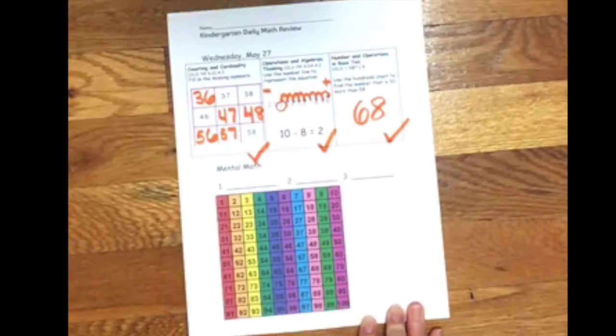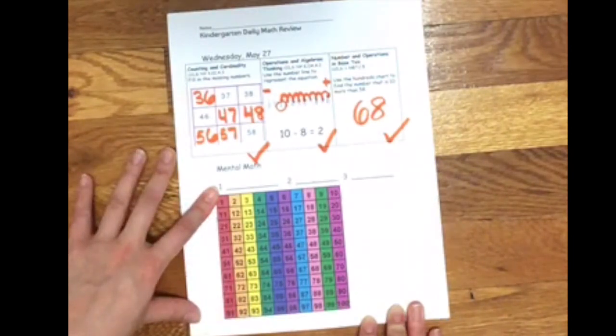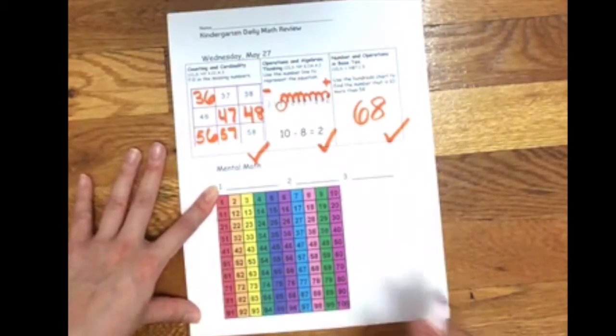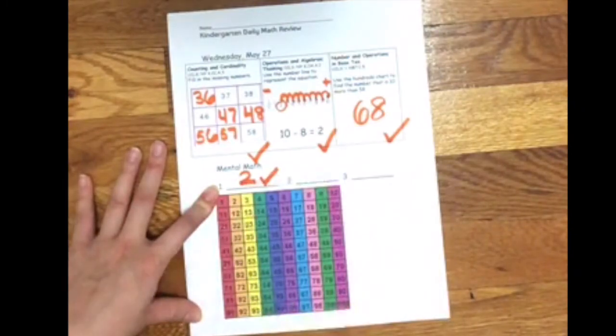Okay, so now it's time for the mental math. I'm going to say some equations and I want you to follow along and do it and assess your work. For number 1, 5 minus 3. 5 minus 3 equals 2. Give yourself a check if you got that.